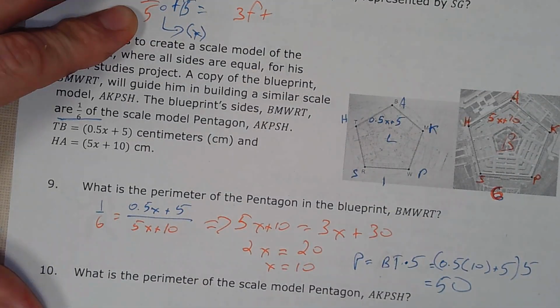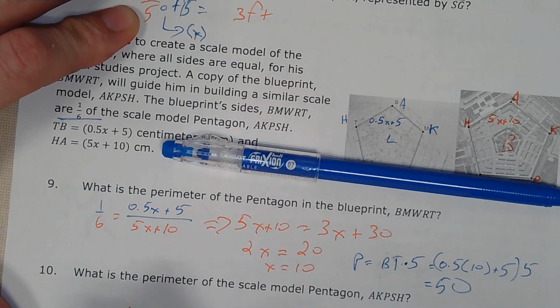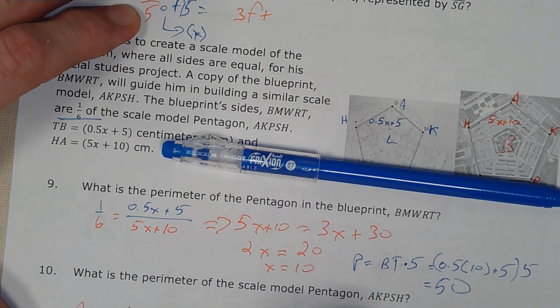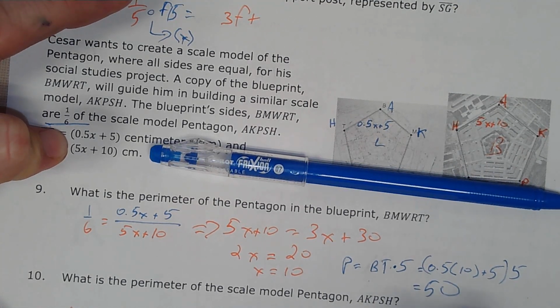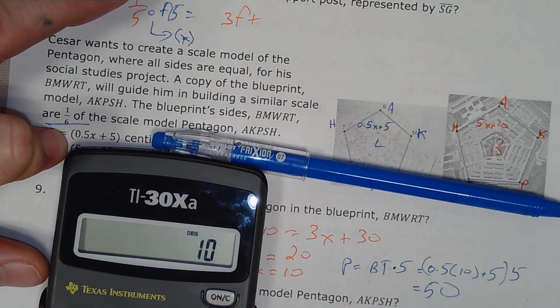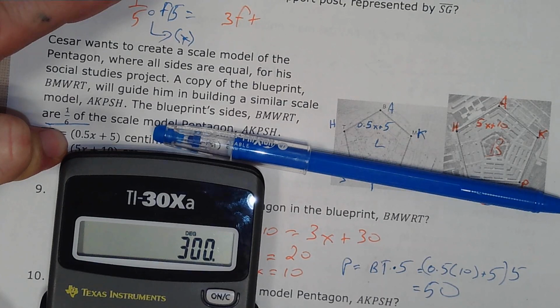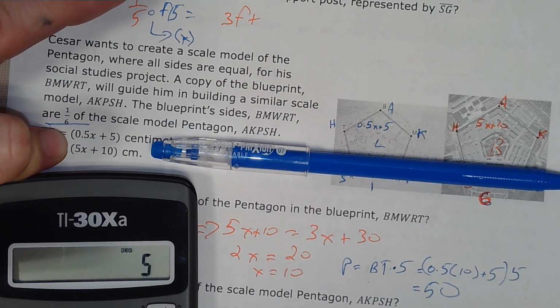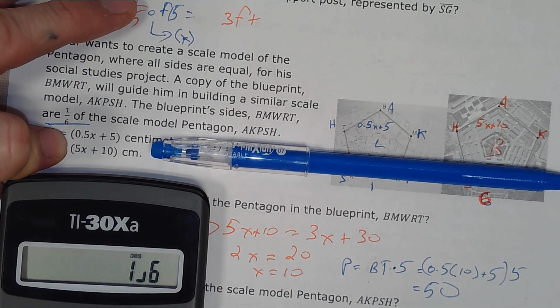All right, so then the perimeter of the scale polygon equals AH times 5. So that's going to be equal to 5x plus 10, times 5, which equals 5 times 10 plus 10, times 5. It's 300. So the scale factor should be 1/6. If you go 50 divided by 300, you get 1/6. So 50 divided by 300 equals 1/6.